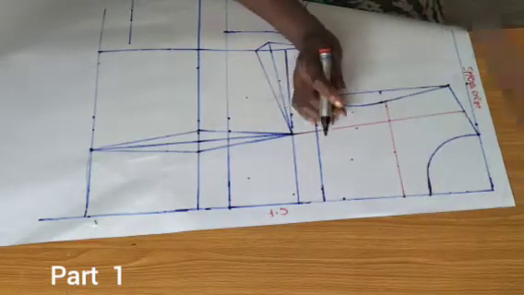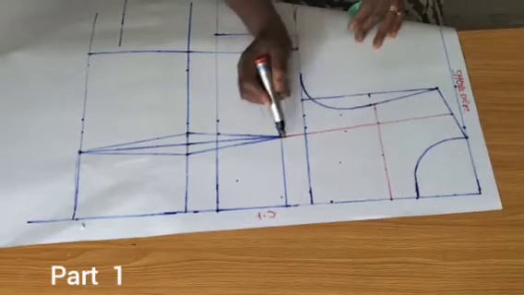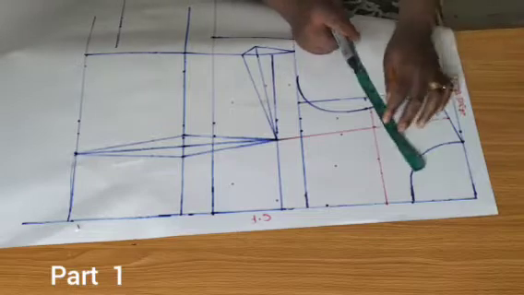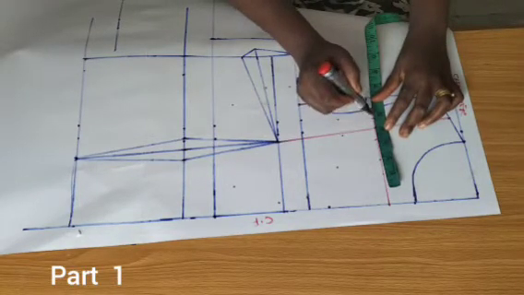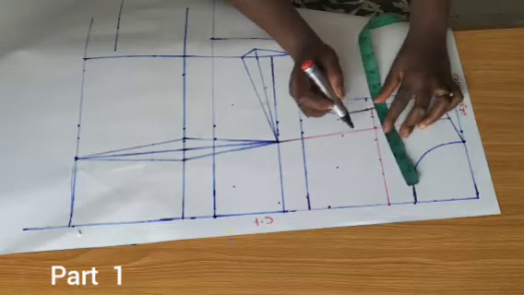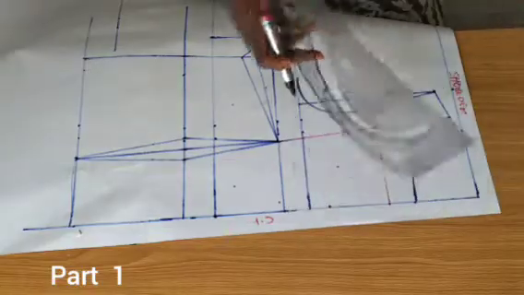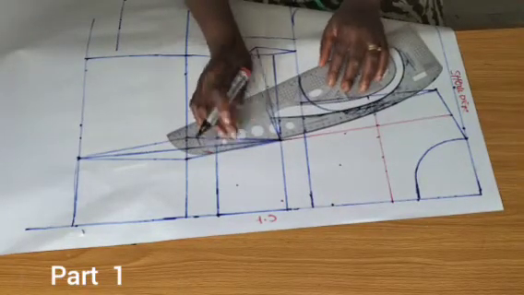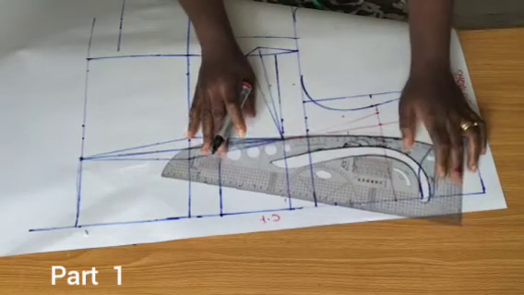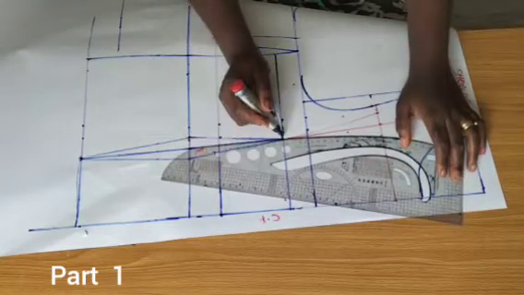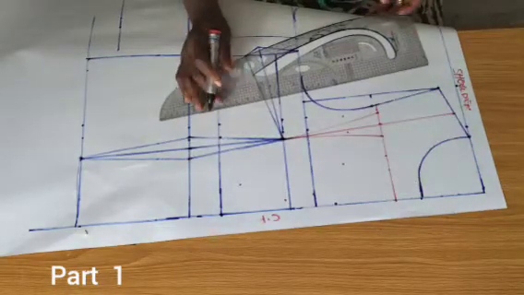So I have connected the line, and next I want to use this line to contour my over bust. So here I'm going to come in by 0.75, and here I'm going to come in by 0.75. So I'll place my ruler this way, and I'm going to contour the over bust area for my off shoulder. So this is the over bust area.